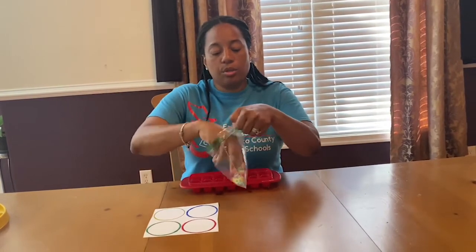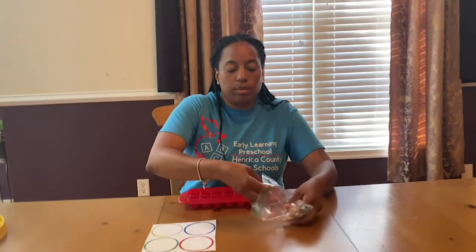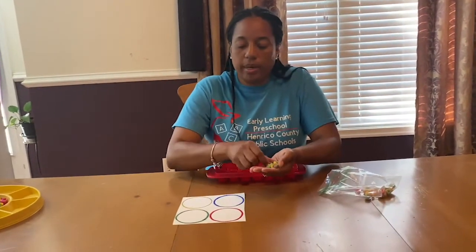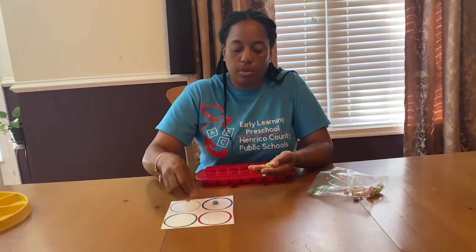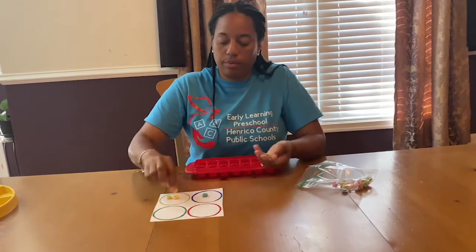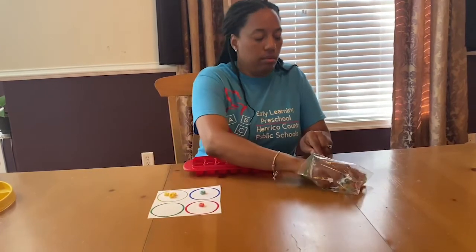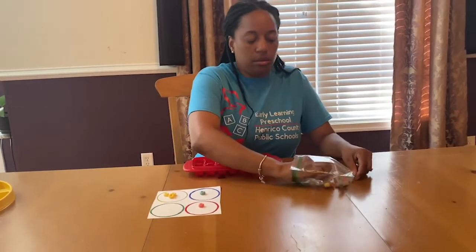So in case you have Fruit Loops at home, you can again just choose 4 colors, which we have here. We have the blue, yellow, just get a handful, red, and then I need green.